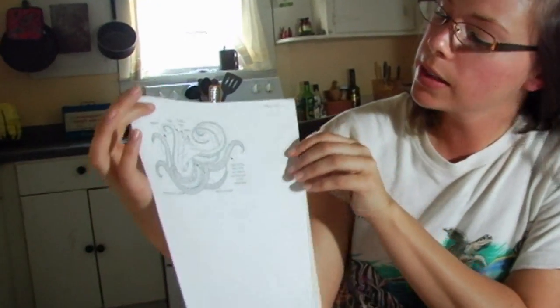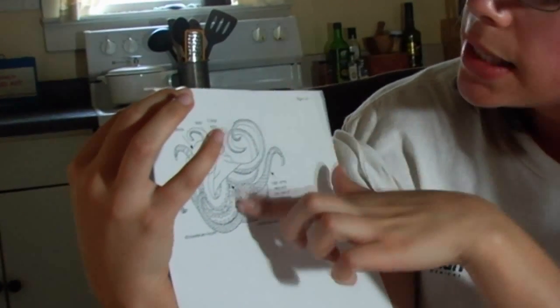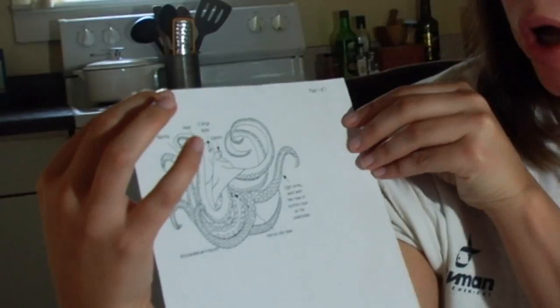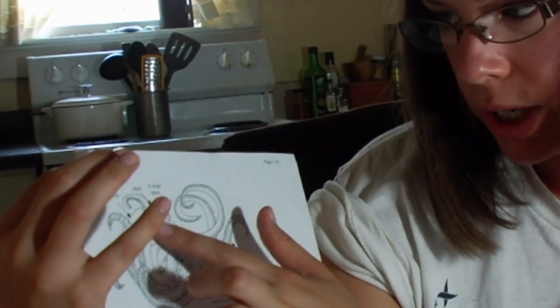So cephalopods include the nautilus, cuttlefish, squid, and octopus. And here's a picture of the inside of different parts of the octopus. And octo means 8, it has 8 legs. Squid are in order decapod, they have 10. 2 large eyes.